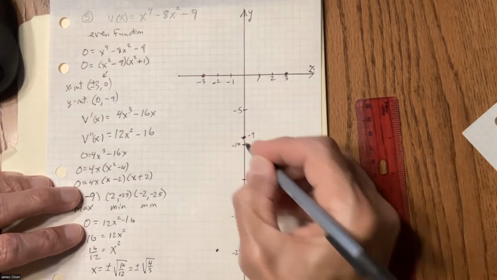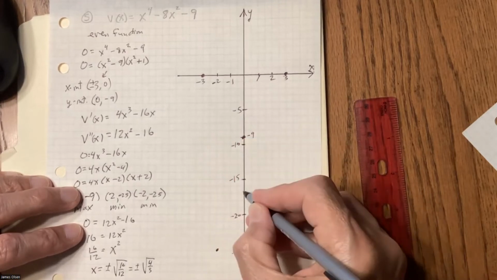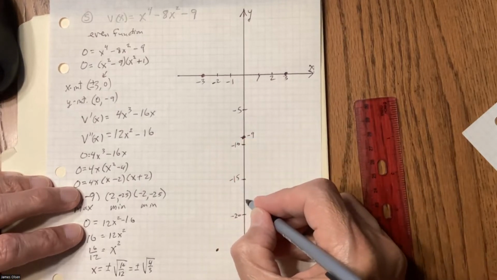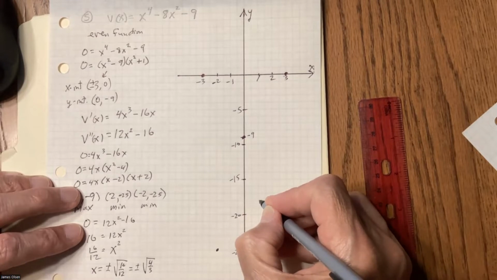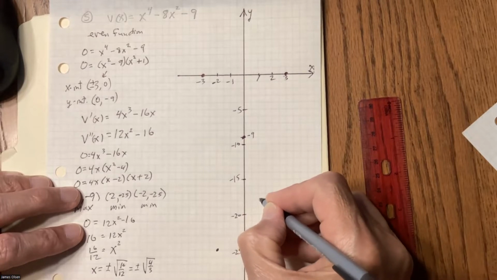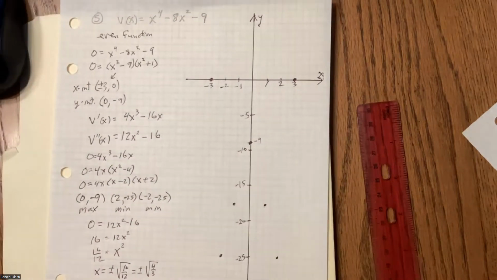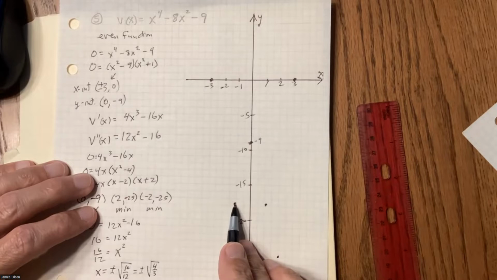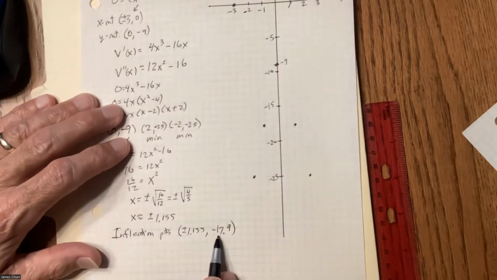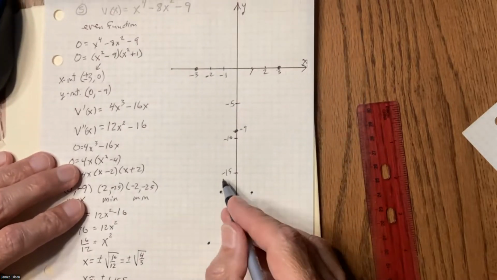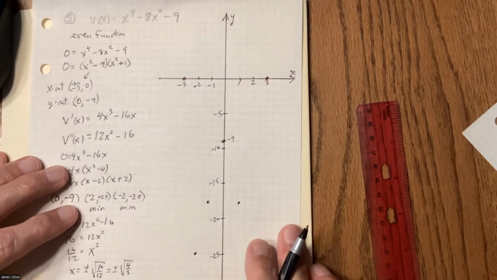So this was negative 10, negative 15, 16, 17, 18. About right there. And symmetrically, negative 1.1, negative almost 18. So the concavity is changing there.